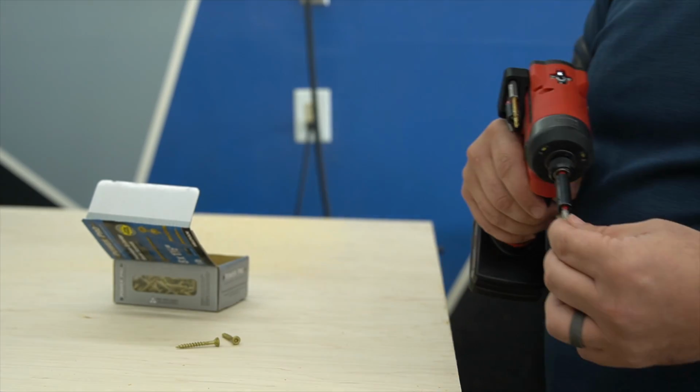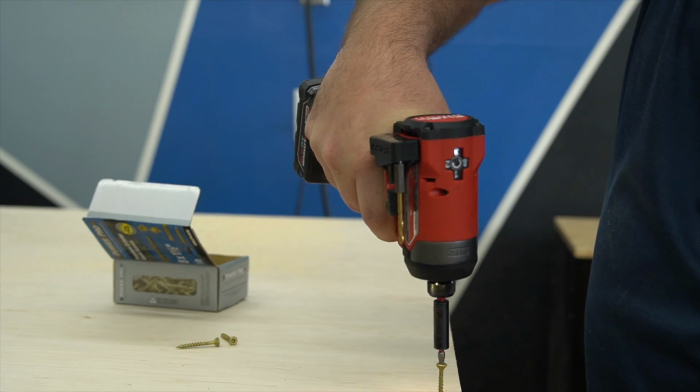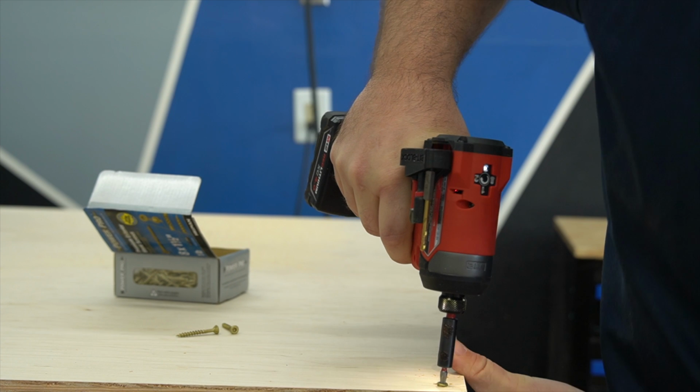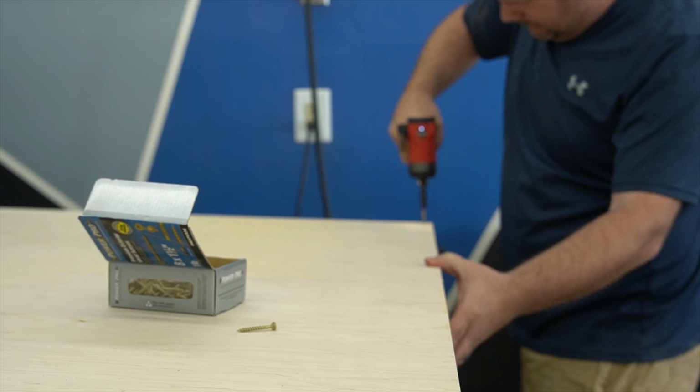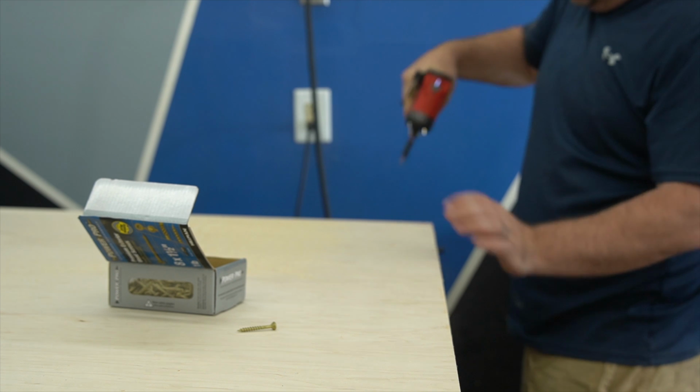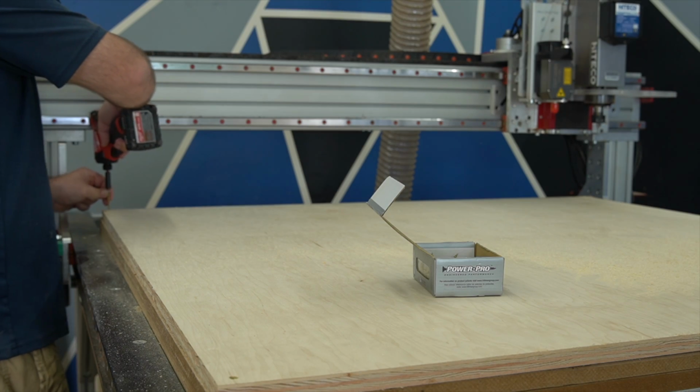For work holding, I used 1¼ inch wood screws in the corners to secure the plywood to the CNC bed. I always make sure to leave room in the corners for this, ensuring my workpiece is secure during the machining process and that I don't run into the screws and break a bit.